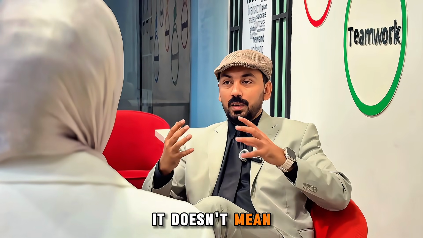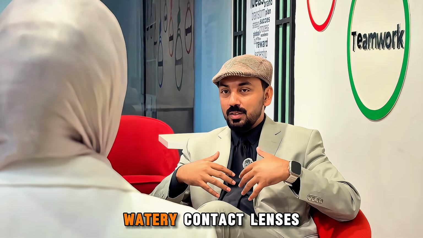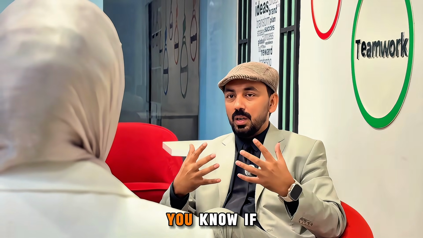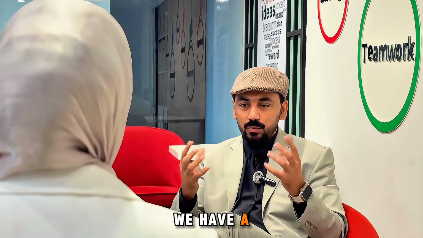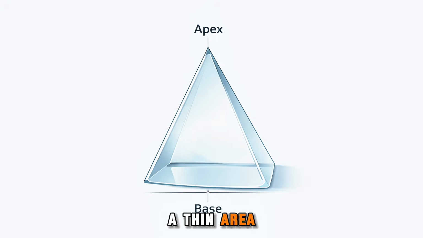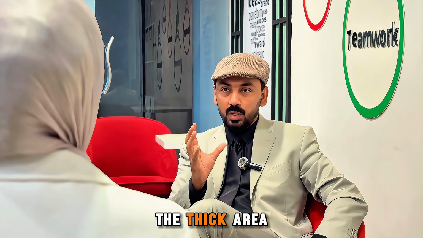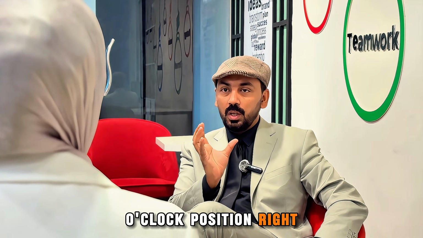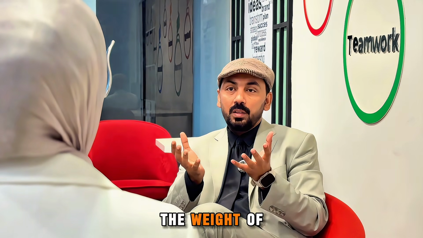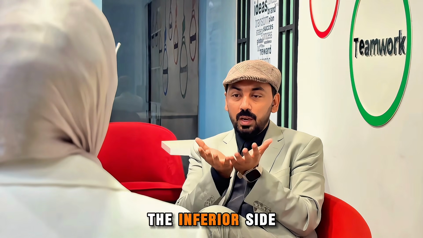Number one is called the prism ballast, right? It doesn't mean that we have prism in the soft toric contact lenses. No, prism ballast means the technique is prism ballast. If we talk about a prism, we have a thick area which is called the base, and a thin area which is called the apex, right? So this prism ballast technique is applied in such a way that the thick area, the 6 o'clock position, the inferior side of the contact lens, behaves like a base.